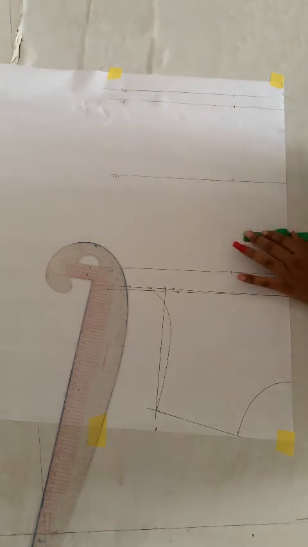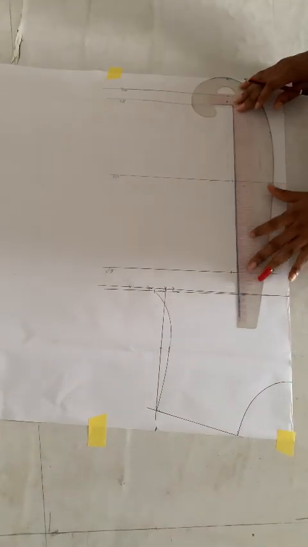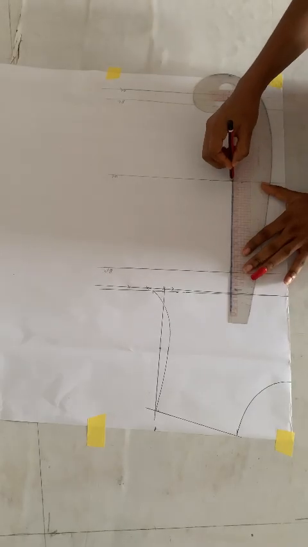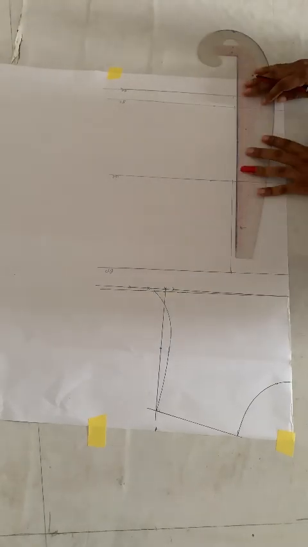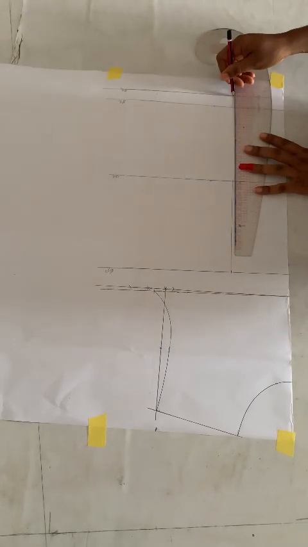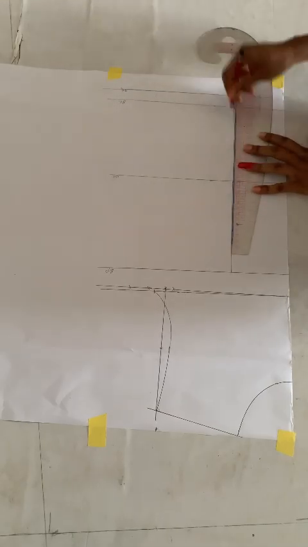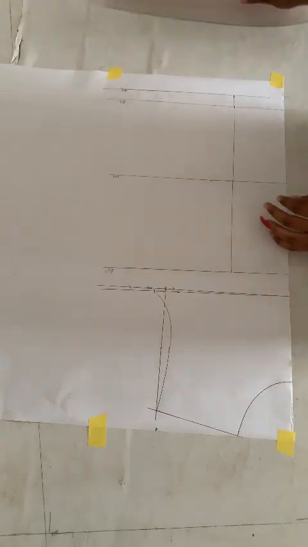So after that, if you don't know how to get that measurement, just place your tape rule from one nipple to the other nipple. Whatever it gives you, divide it by 2. So that's how to get your bust span measurement. After that, I make that into a straight line.